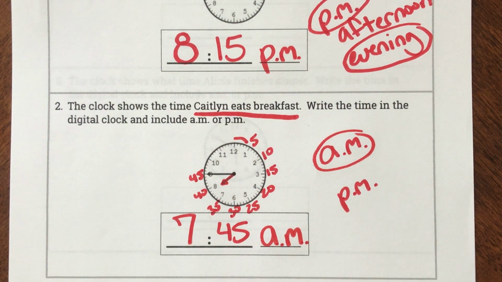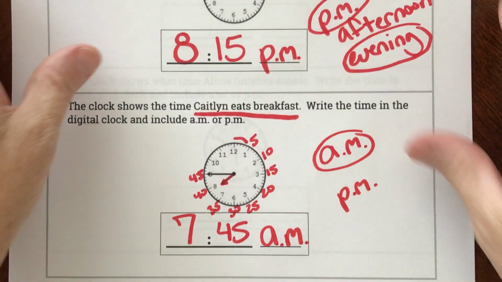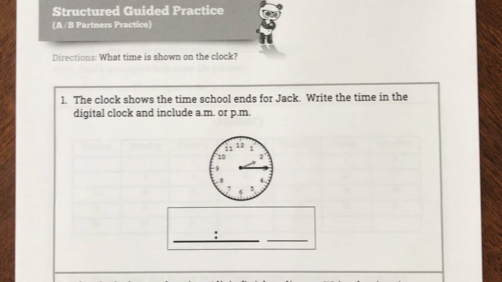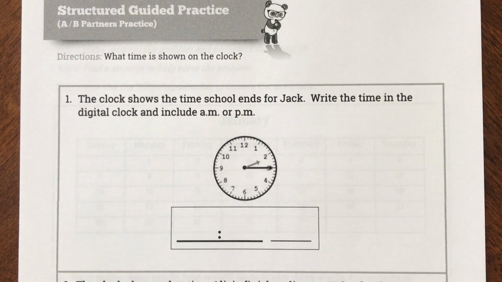Okay, boys and girls, let's try some together. So I'm going to put down my red pen and grab my green pen, and we are on page 216. And let's do one of these. Here's our first one together. The clock shows the time school ends for Jack. Write the time in the digital clock and include AM or PM.